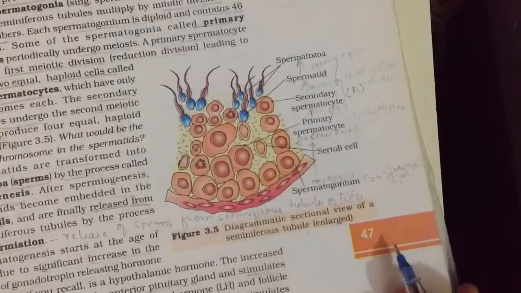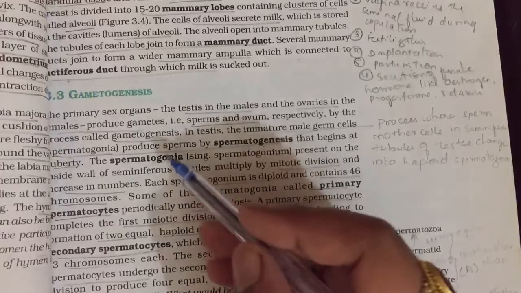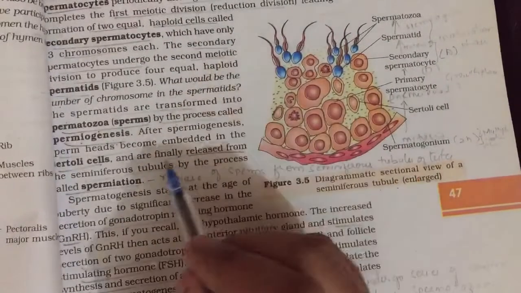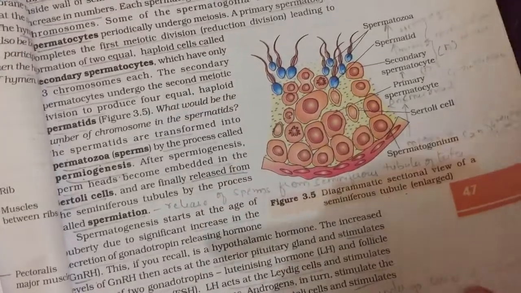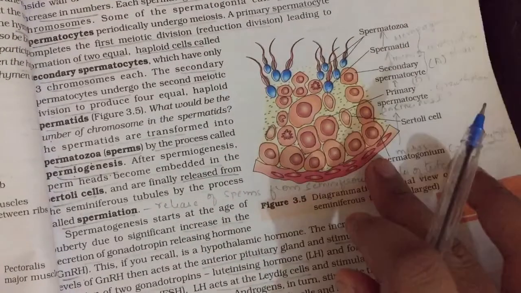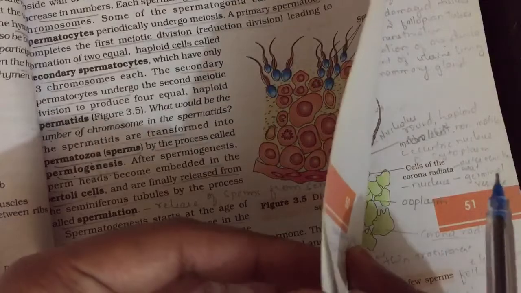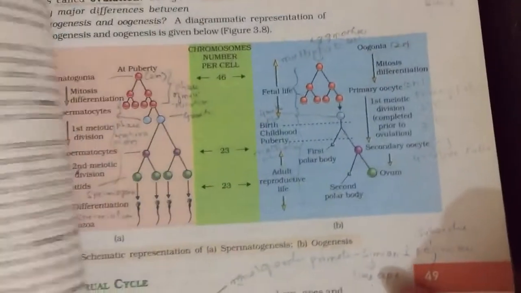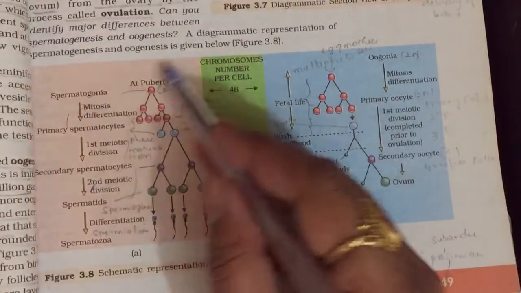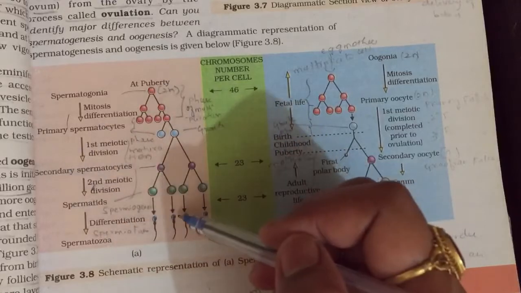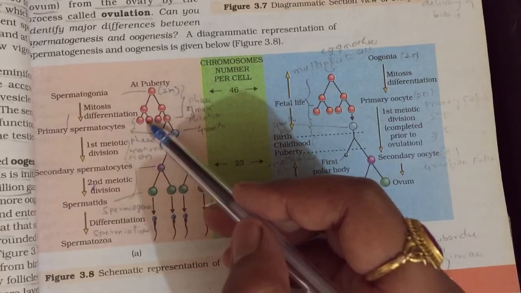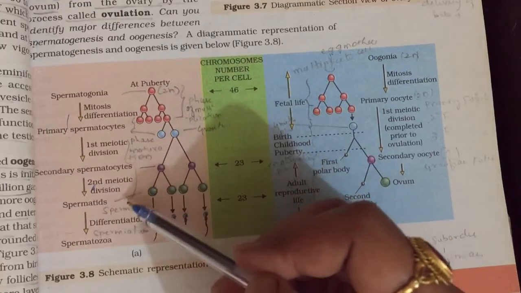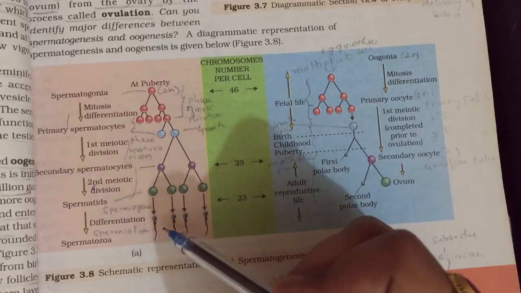This is page number 47, and it starts from here and ends here, till spermiation. This diagram is only a schematic representation. If they have asked, there is no need for this diagram. You have to draw that schematic representation which I have shown in my notes, and this one in the textbook. And you should know the ploidy of that. Spermatogonia diploid, primary spermatocytes diploid, secondary spermatocytes haploid, spermatids haploid, sperms haploid.